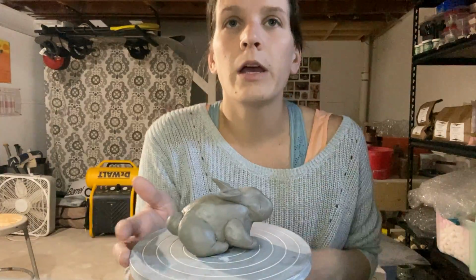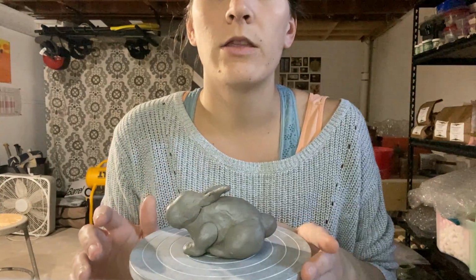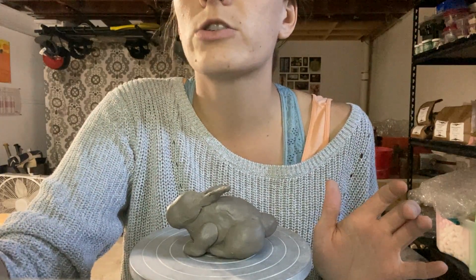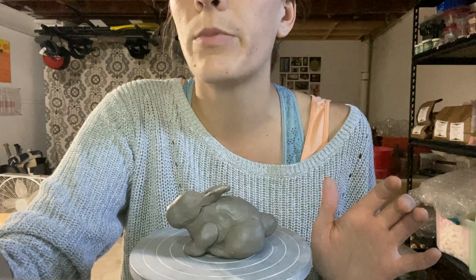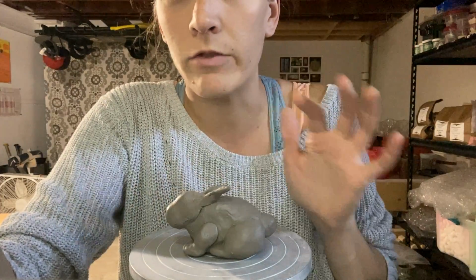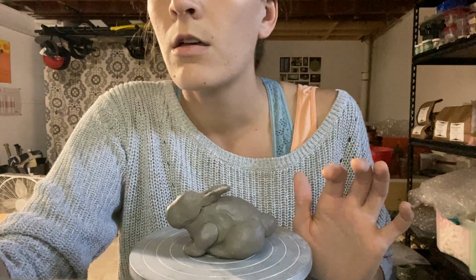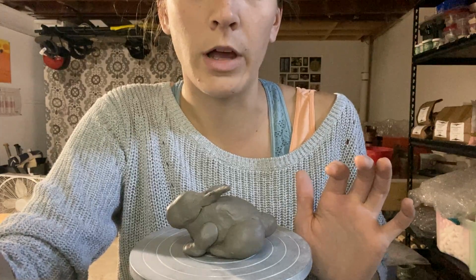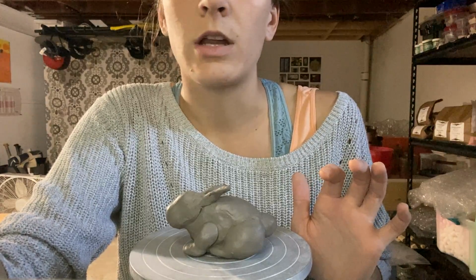Okay, so this demo is going to be about adding in those details. In order to do that, I'm going to make sure that my images are up, those different images of the animal. Obviously, I'm doing a bunny. So I'm going to go ahead to Blackboard and pull up my images of the bunny.